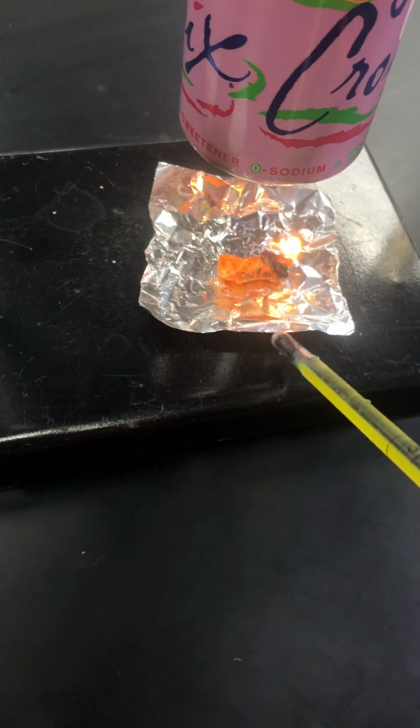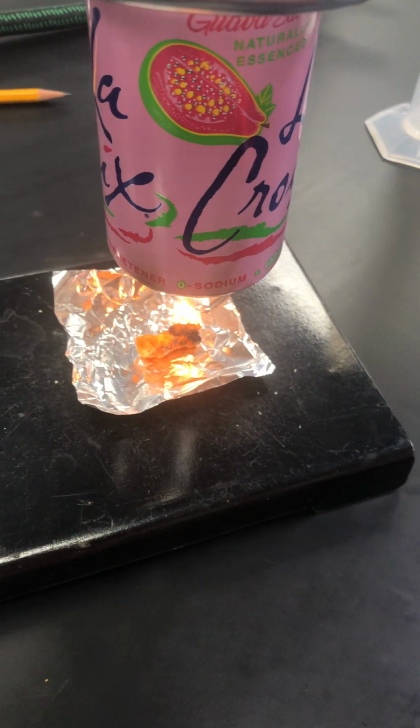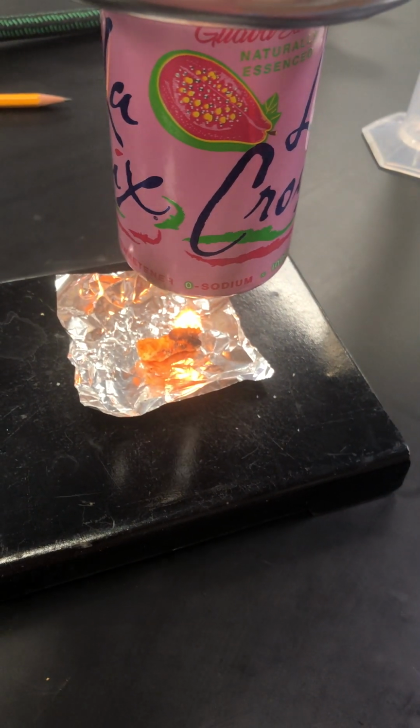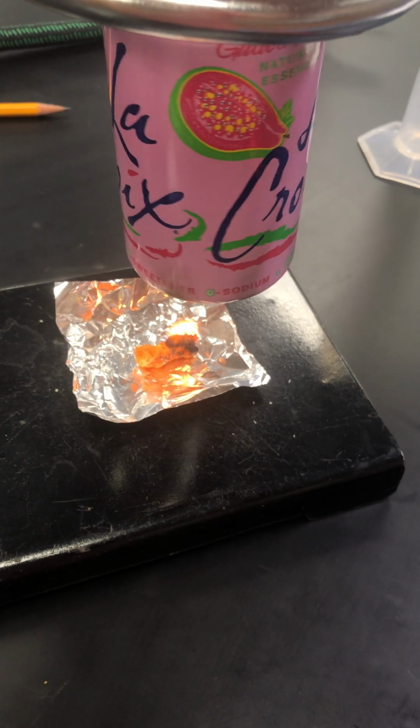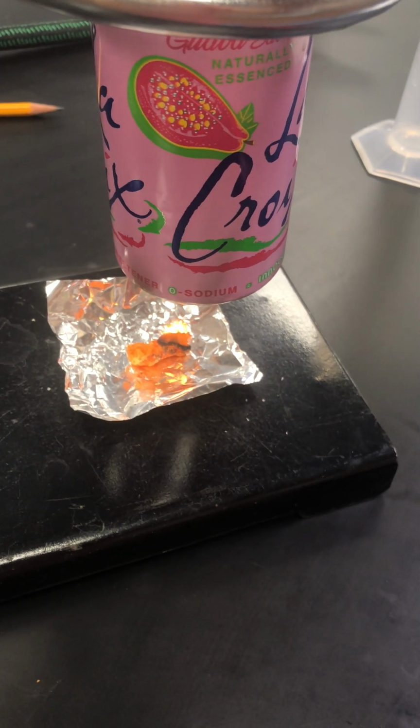I'm going to try to adjust this so it's a little bit more underneath the can. And I'm trying to find the maximum temperature it's going to go to.